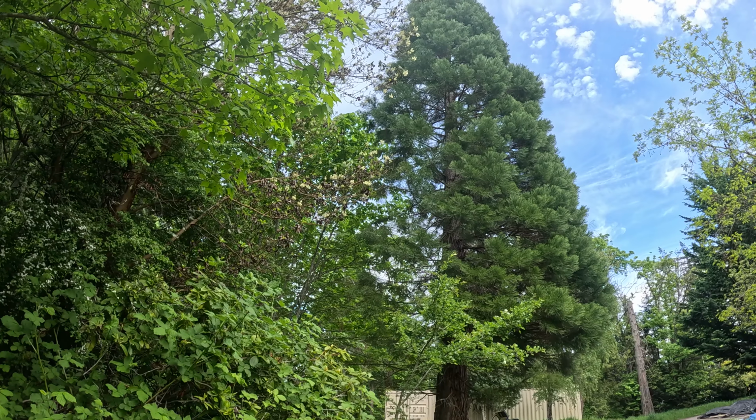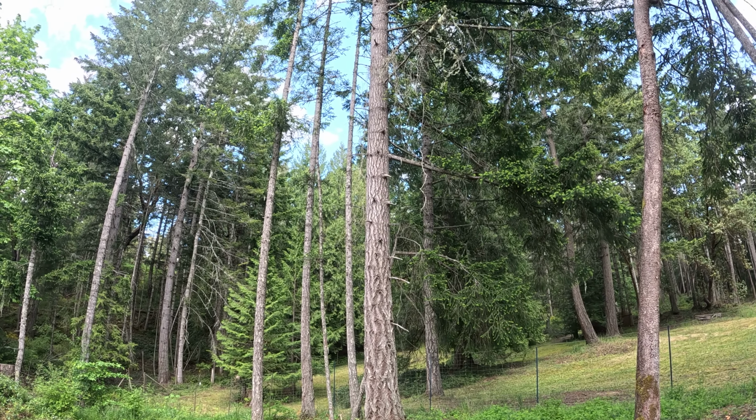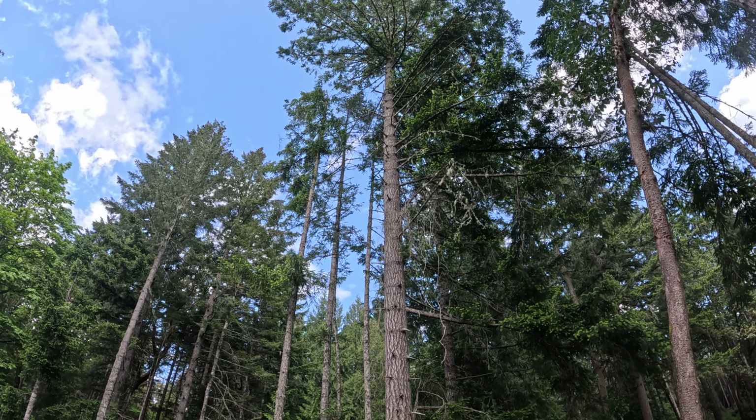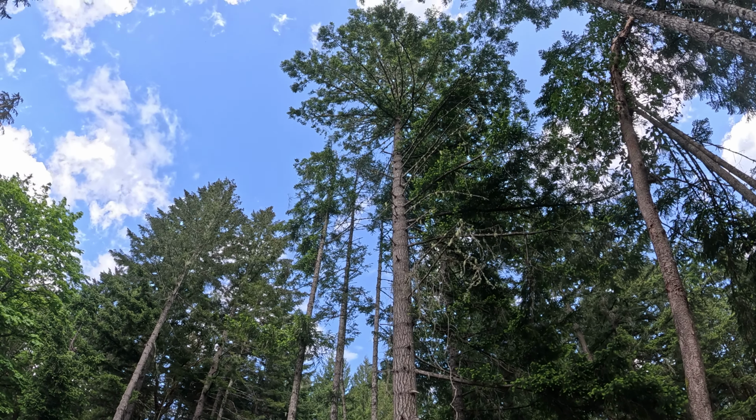Here's one more quick example of what a Douglas fir or a cedar should look like. Notice that it has one central stem that goes from the bottom to the top of the tree. This is what we want to see, especially if the trees are growing near our house.